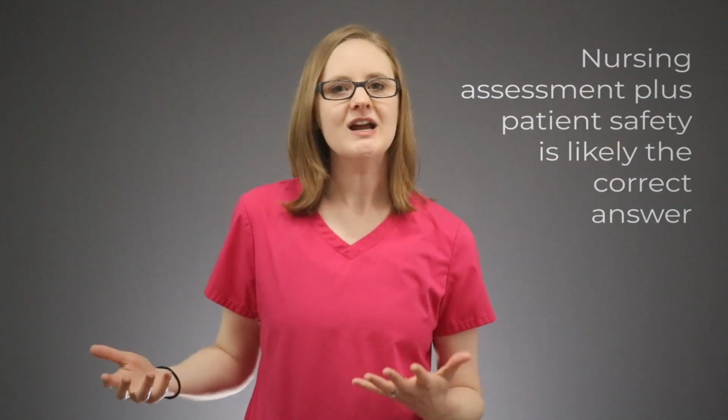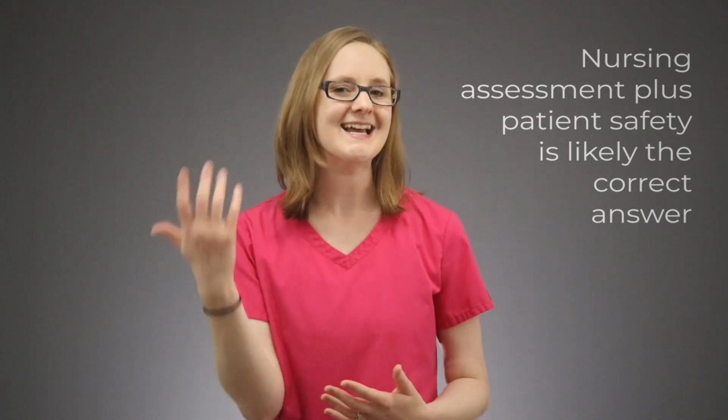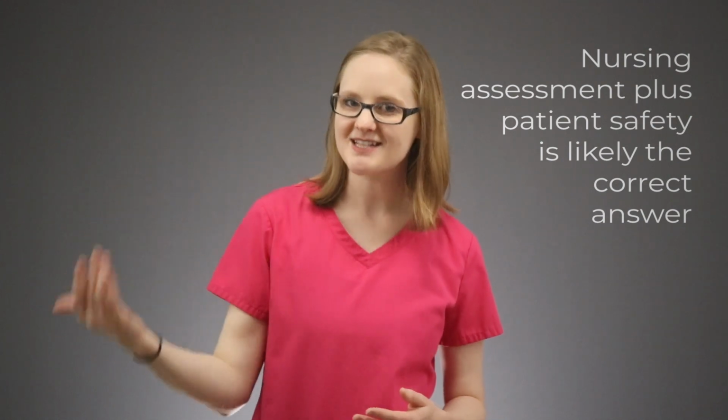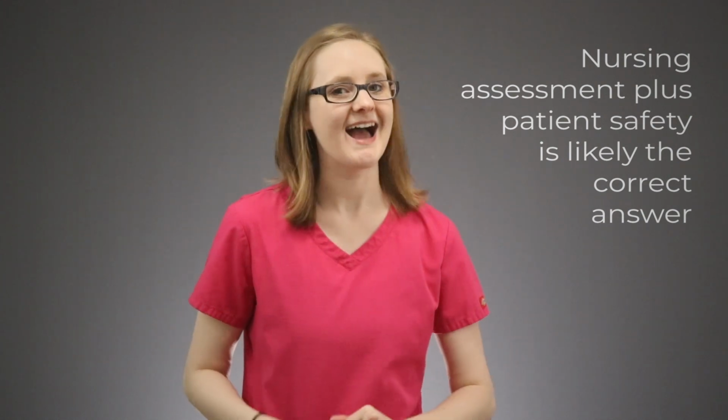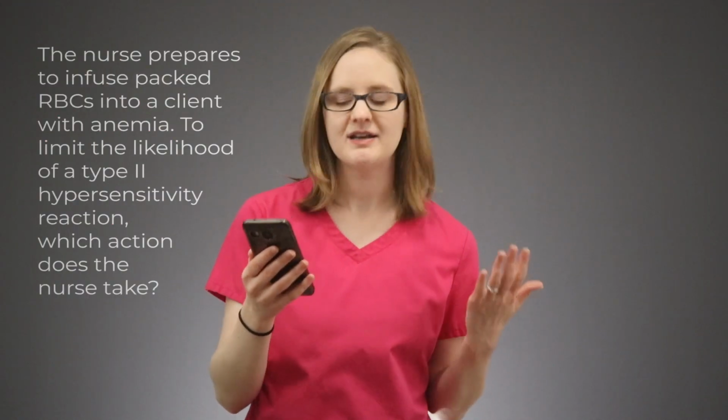So like I said, the nursing test-taking strategy we're going to talk about is that if there is an answer to your nursing school question that includes assessing something and that assessment also keeps the patient safer, then most likely that is the correct answer. So let's read an example nursing school exam question. The nurse prepares to infuse packed RBCs into a client with anemia.